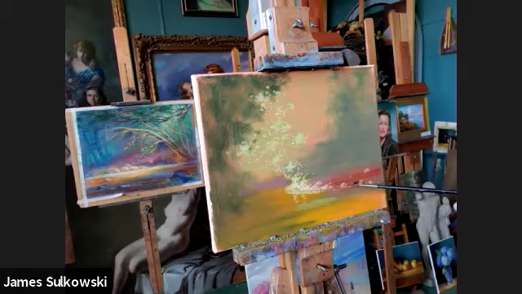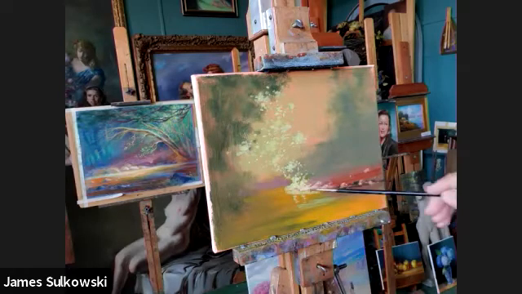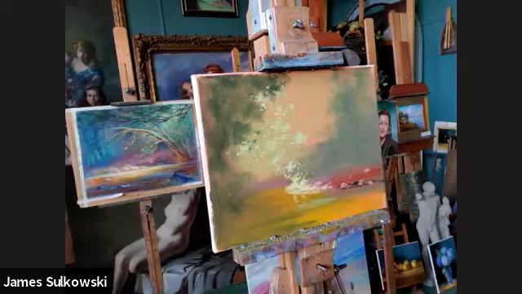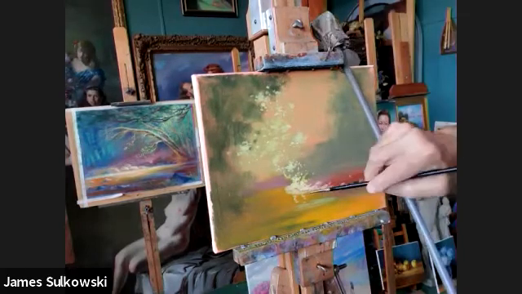Raw umber is a good, nice, rich, dark. So if I'm that dark up here, then I can ask myself, how dark do I have to be back there? Or rather, how light should I be back there? So remember, yellow ochre is the value of your lightest shadow. Let's put a wee bit of raw umber into the yellow ochre, and then I'll use that for a shadow in the rock.